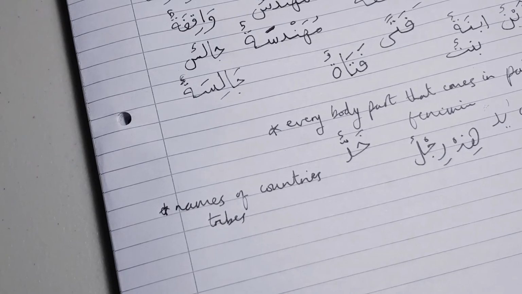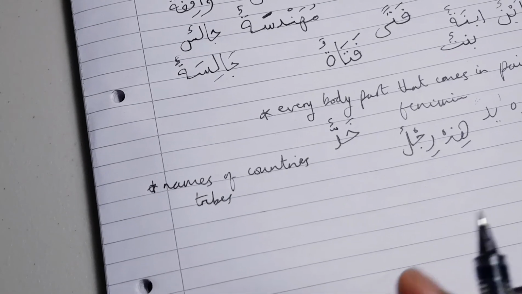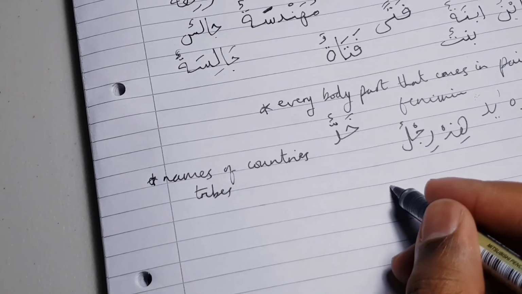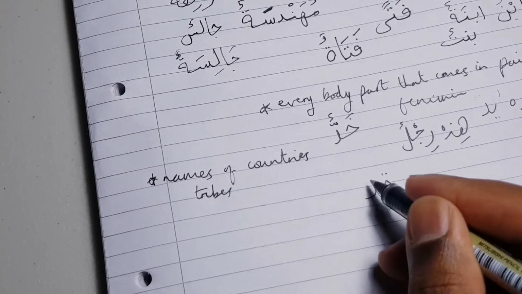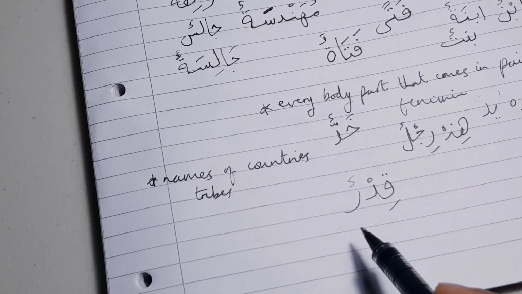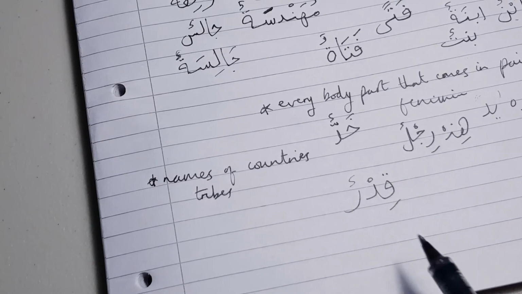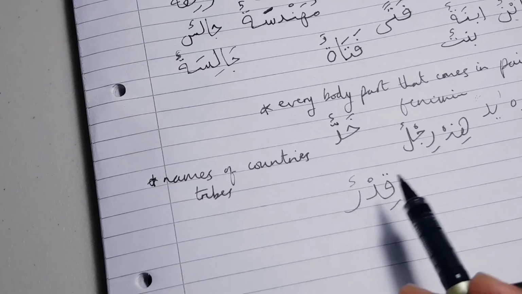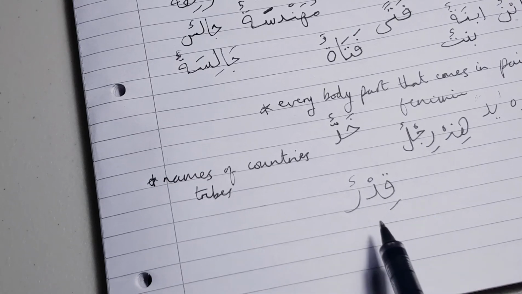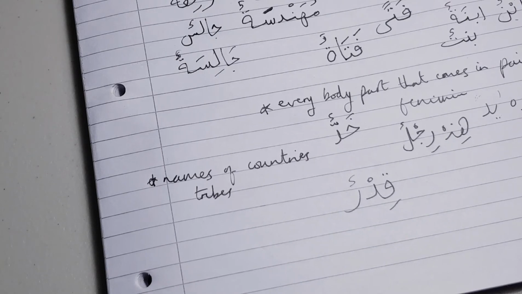Then we have nouns which do not have any signs. There are some nouns which don't have any signs at all, like qidrun. Qidrun means pot. Qidrun does not have any sign. There's no ta marbuta. There's no sign to indicate that this word is feminine or masculine. These kind of words we just have to memorize. That's why in the list of new words we have a section for identifying whether the word is masculine or feminine, and we just have to memorize.